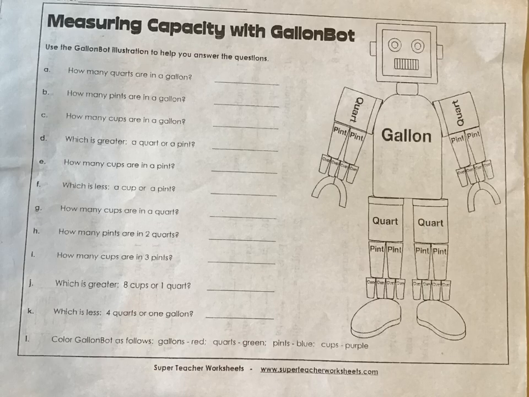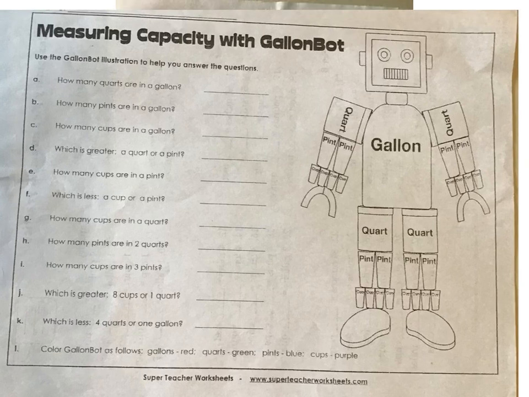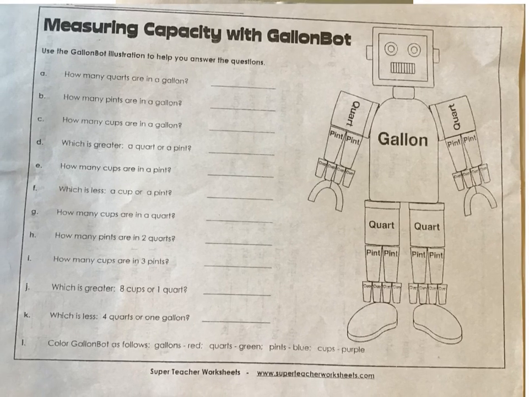Okay. Another way to do this is to look at measuring capacity with a Gallon Bot. So if you think about it this way, there's 1 gallon right here. And if you put all of these quarts, you would have 4 quarts equal a gallon, just like our song said. And that's where these quarts come in, right here.